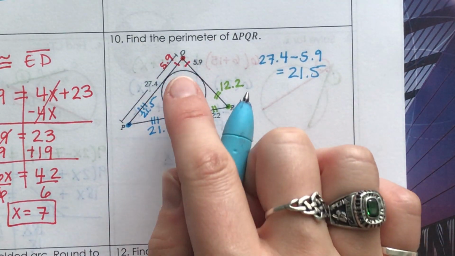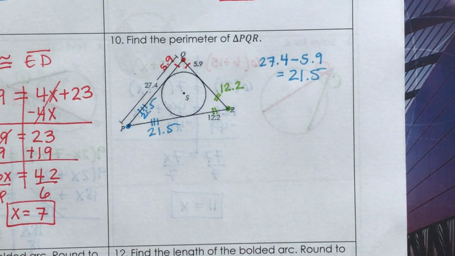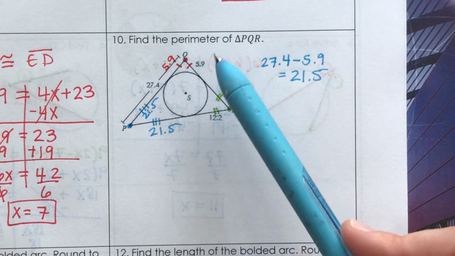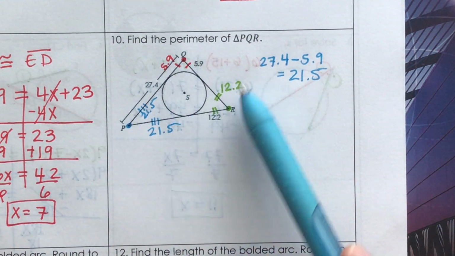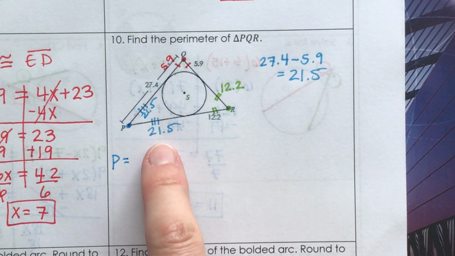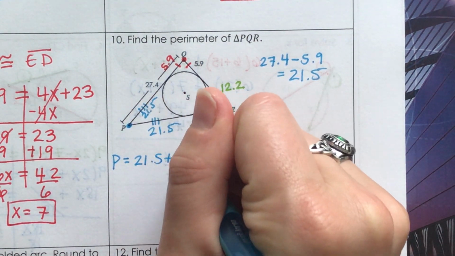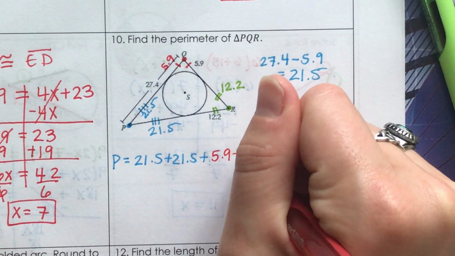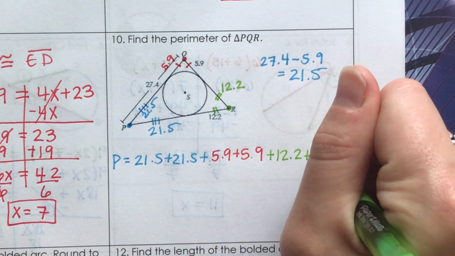Okay, so the perimeter means the distance around a figure. It's how far would I walk. If I'm going to go from P to Q to R, I'm going to walk 21.5 plus 5.9 plus 5.9 plus 12.2 plus 12.2 plus 21.5. So essentially I'm just going to add all of those numbers up together. You can either add them all up or you can do 2 times each perimeter number. It's however you want to do it. I like to write it all out myself because I feel like I won't make a mistake if I do that. But it's kind of up to you.